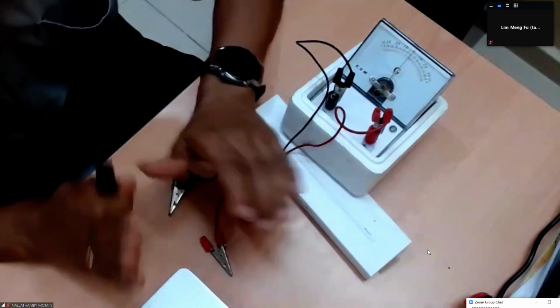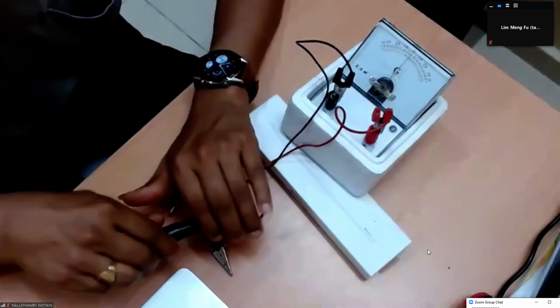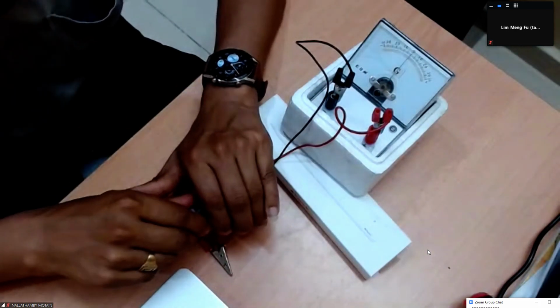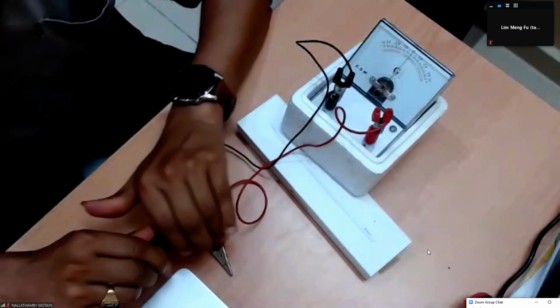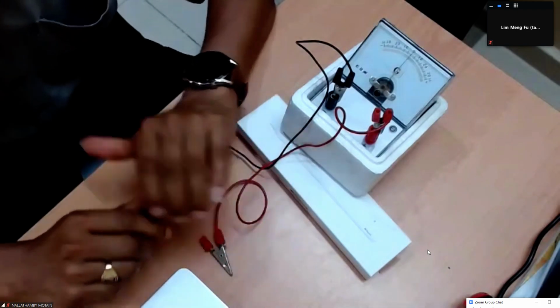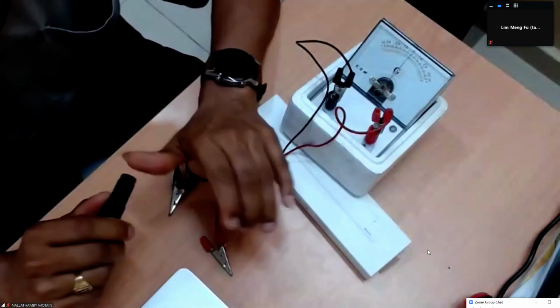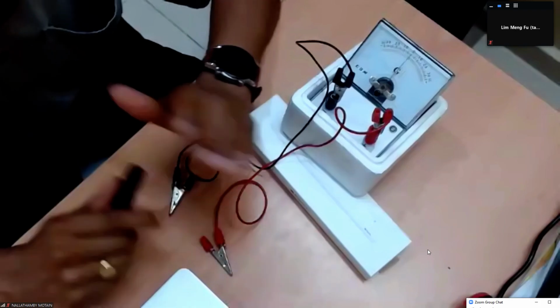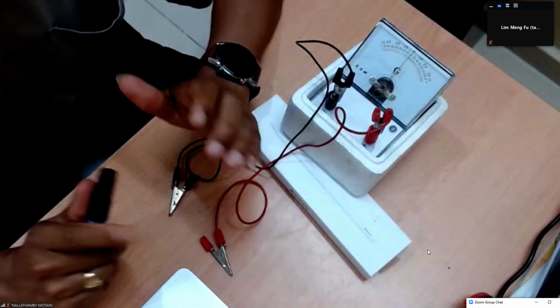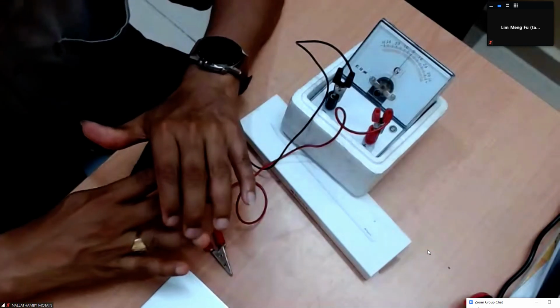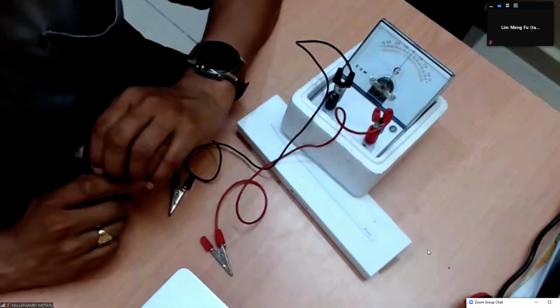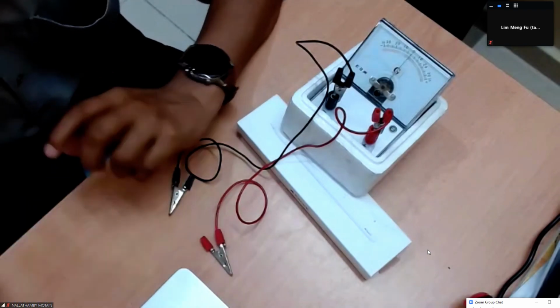That means there's a difference in the speed, whether the magnet is at rest and the solenoid moves in or out, or the reverse. There must be a difference in the motion, meaning there must be a cutting of magnetic flux. Okay, thank you, sir. Welcome.